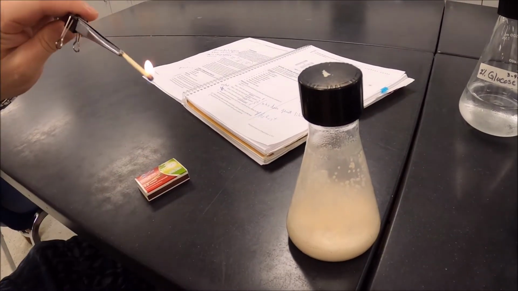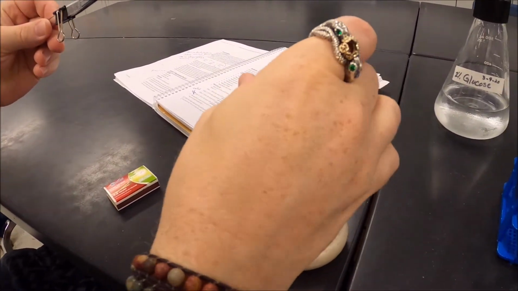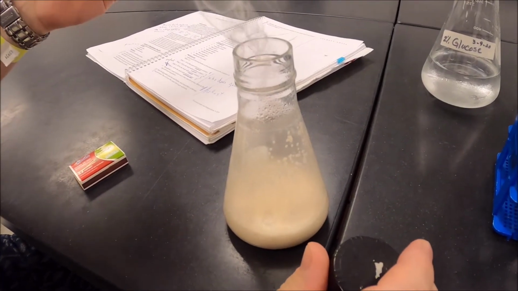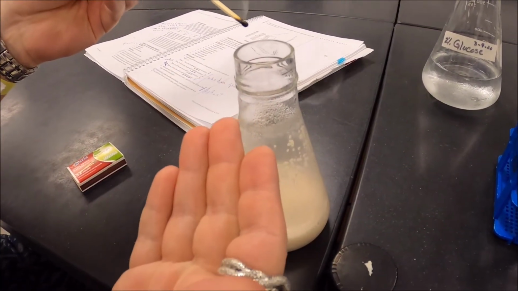Okay, so here we have our match. It's burning, and I'm going to take that and stick it right down inside. Whoa, look at that. Now, why did it go out is the question.